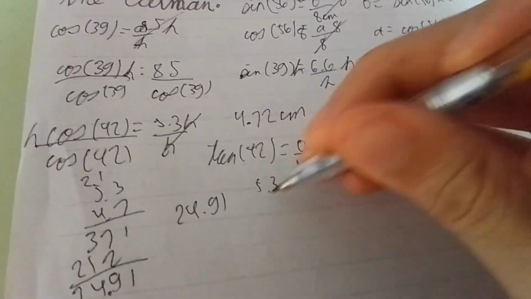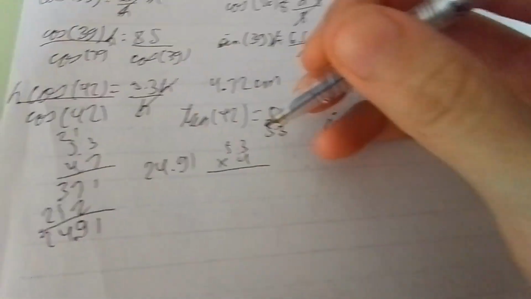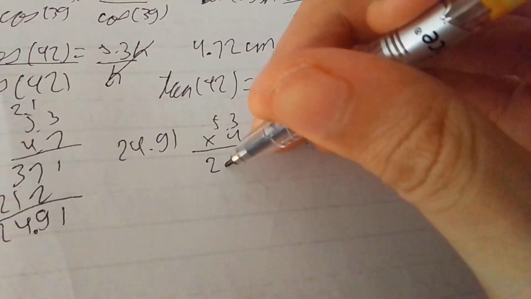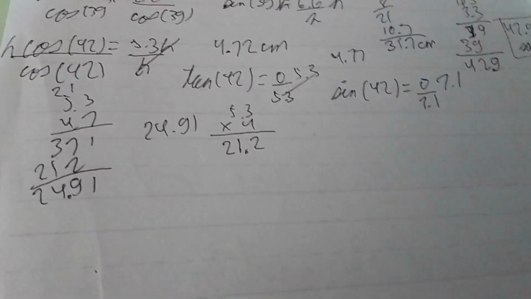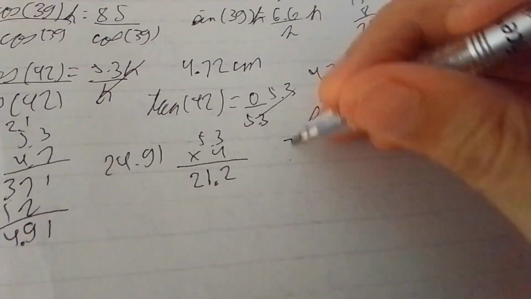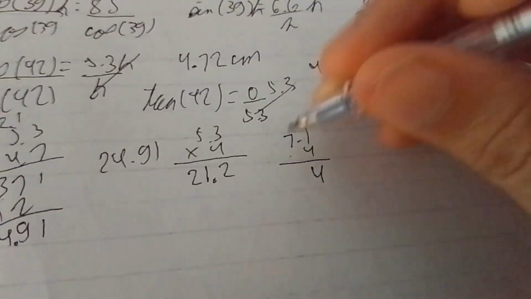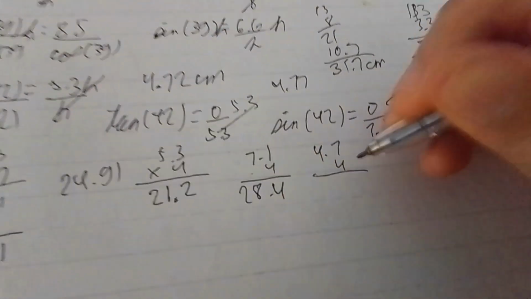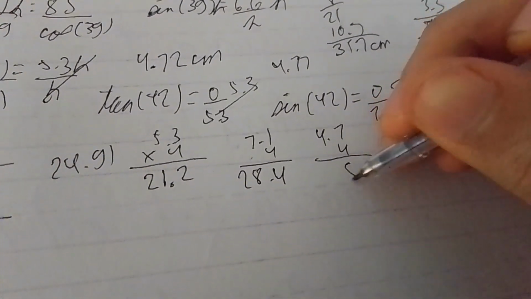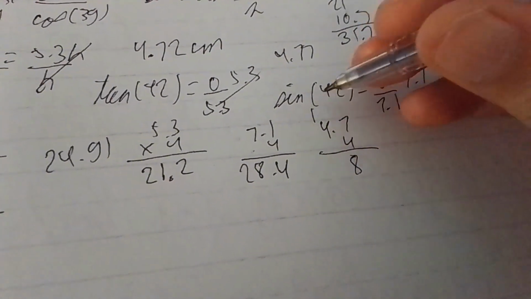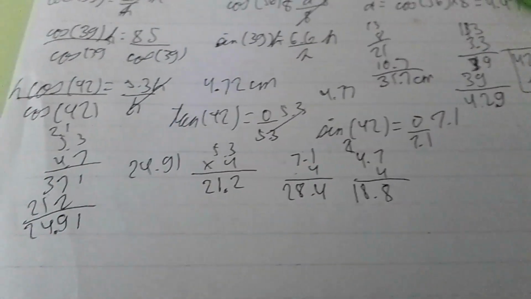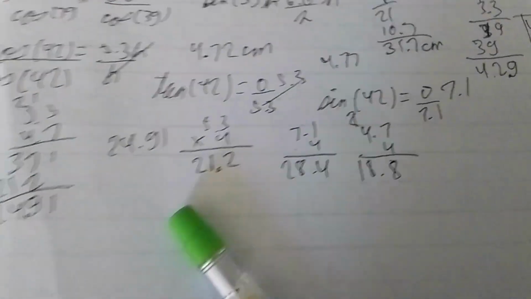Of course, 5.3 times 4 is equivalent to, what's the answer? 21.2. Right? This is supposed to be 28.4. And then this is supposed to be 18.8. Now, let's add this up all together.